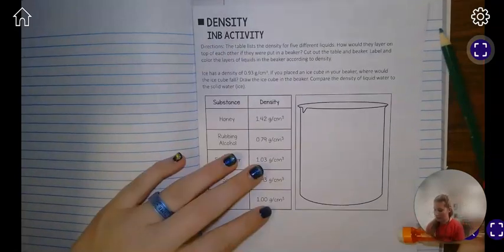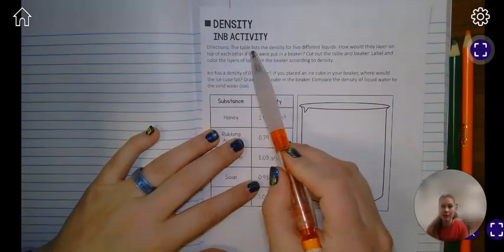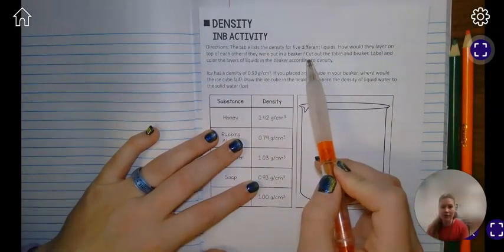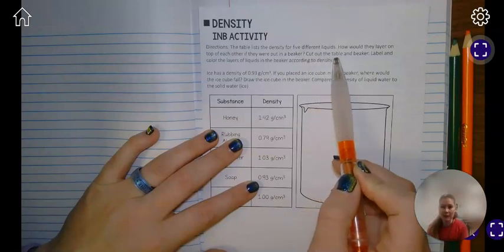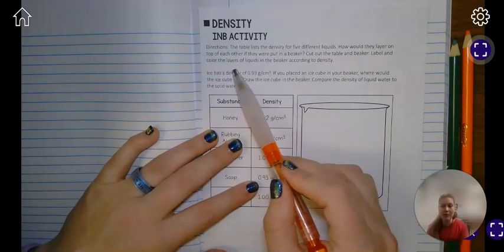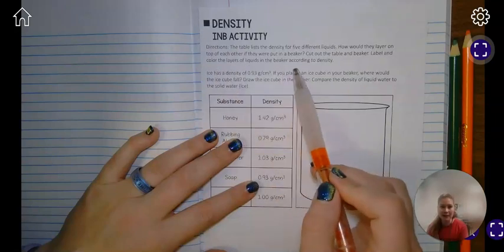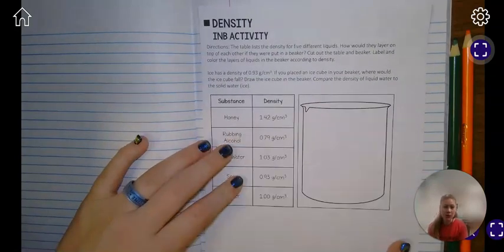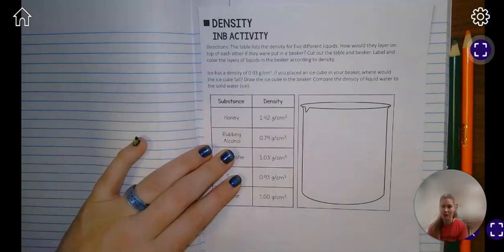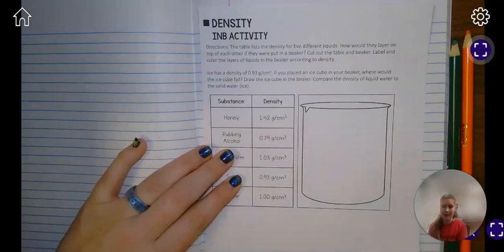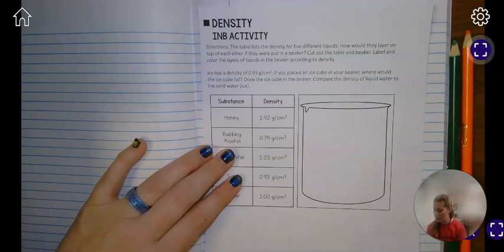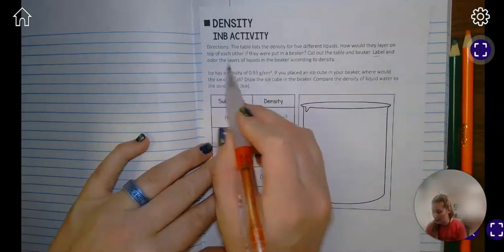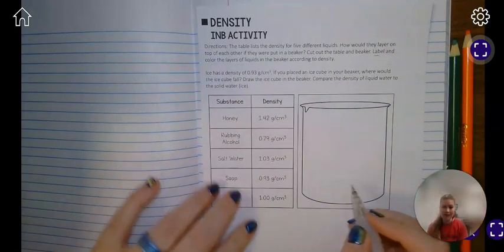So the directions tell me the label lists the density for five different liquids. How would they layer on top of each other if they were put in a beaker? Cut out the table and the beaker, label and color the layers of liquid in the beaker according to density. This actually fits perfectly into my notebook without having to cut each of these out. So I'm just going to leave it like it is, and I'm going to tape this in when I'm finished. So I'm going to do the first thing, and I am going to label and color the layers of the liquids according to their density.